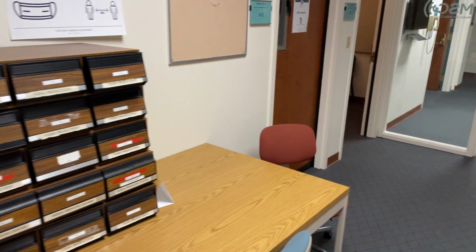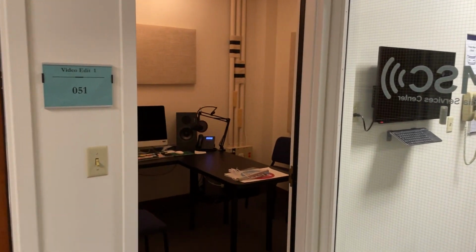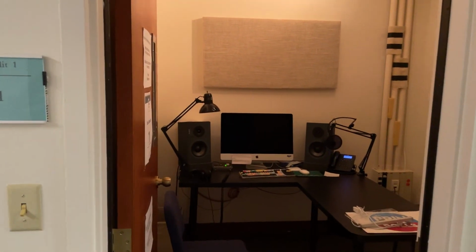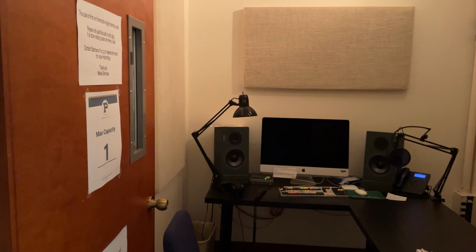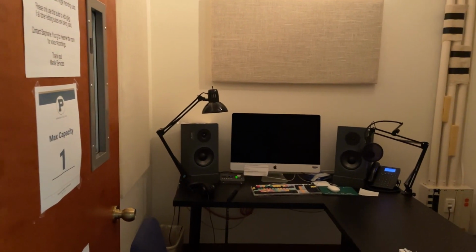The one down here on the end, which would just be called Video Edit 1, we decided to add a microphone and audio system to it and turn it into what we now call the voiceover suite, because the students often make films and they need to create proper voiceovers.